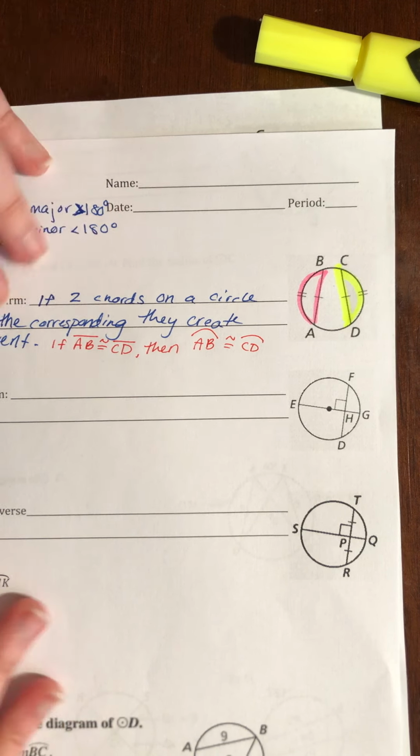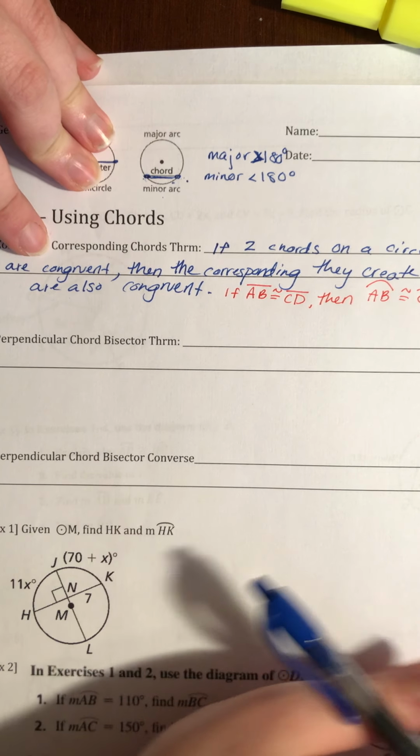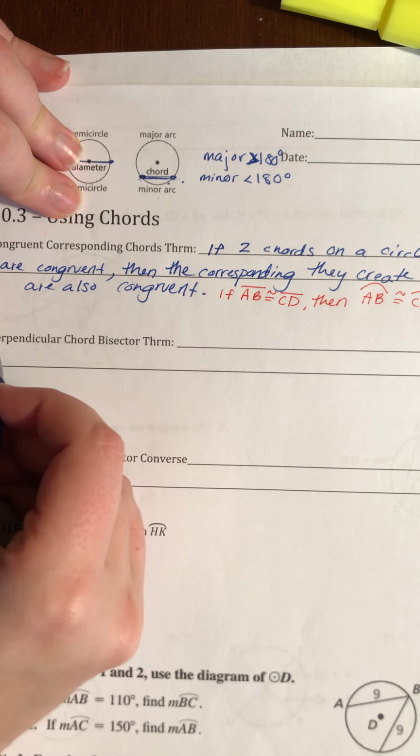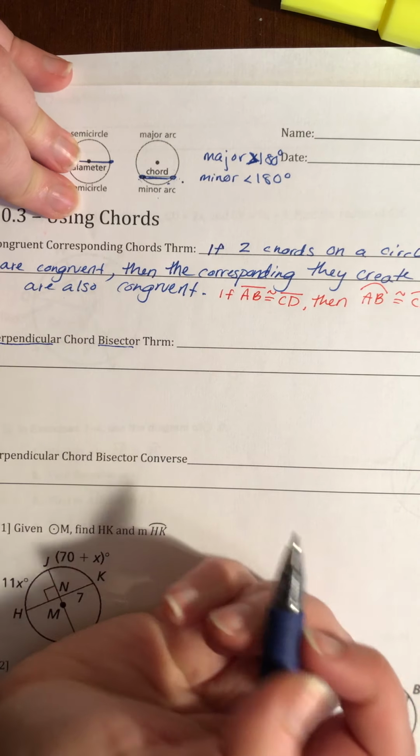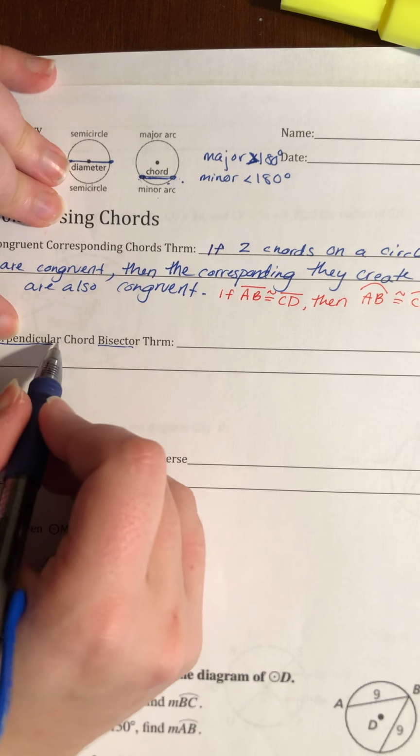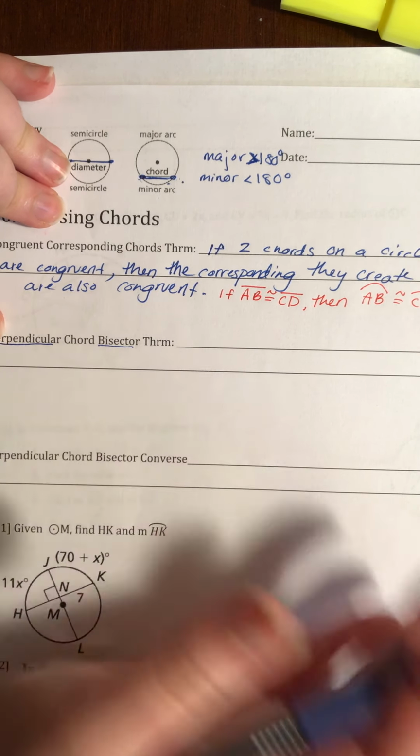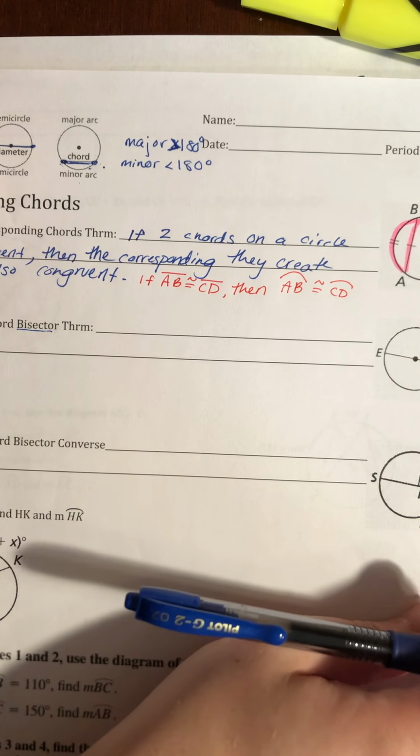All right, there is also the perpendicular chord bisector theorem. So there are two big vocab words in there, perpendicular and bisector. We know perpendicular means a right angle and bisector means to cut something into two equal pieces.